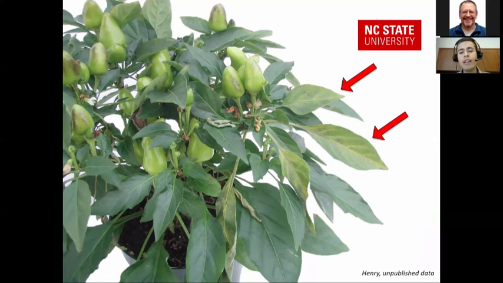And if you look kind of at the leaf closest to the center, that one is actually abscising from the plant. Peppers have a tendency to drop their leaves very quickly when symptoms of phosphorus deficiency come in. And so that's a really important thing to note.